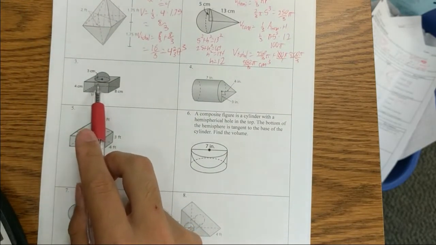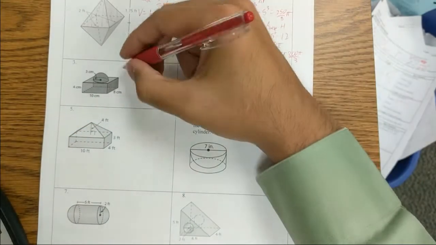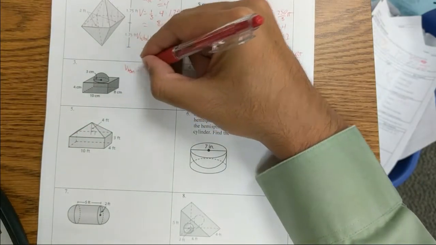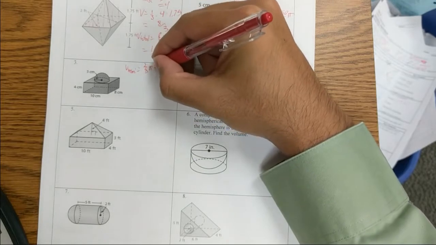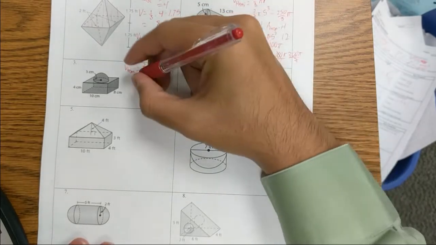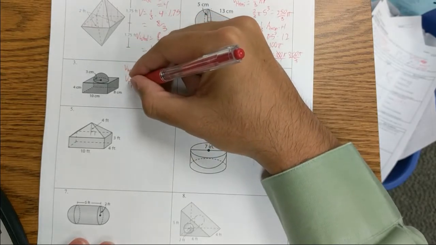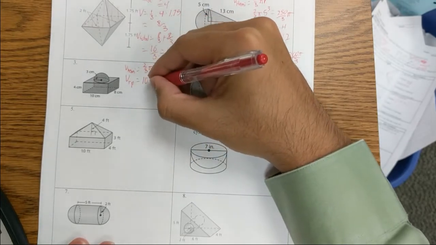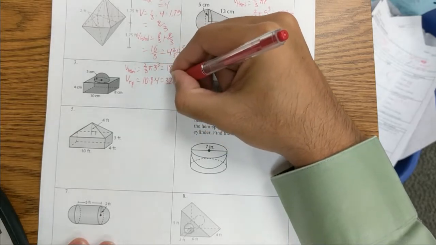Okay, let's see. We got a hemisphere again. Okay, so this simplifies to 18 pi. Okay, V of the rectangular prism is 10 times 8 times 4, which is 320.